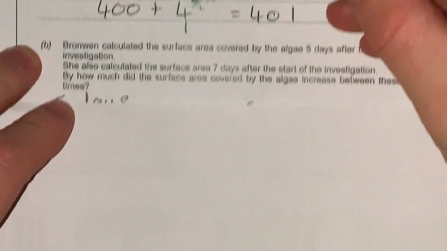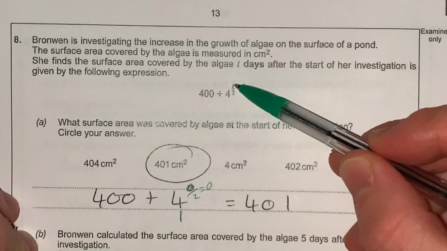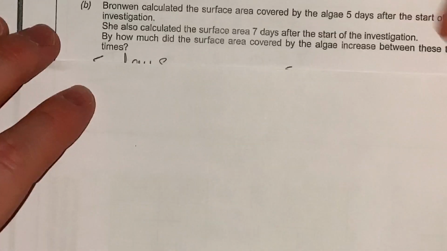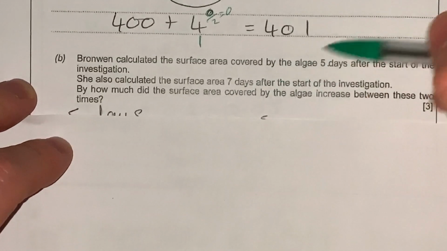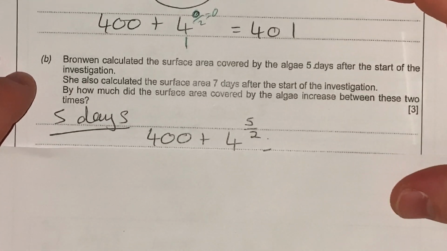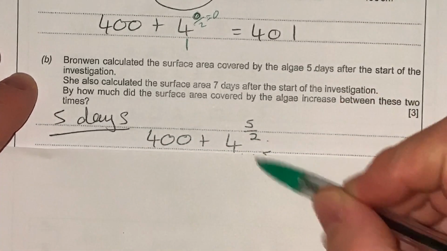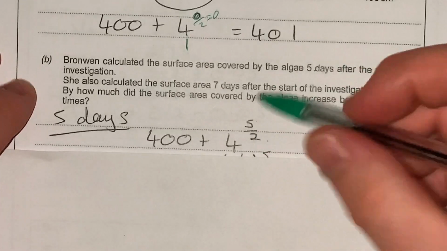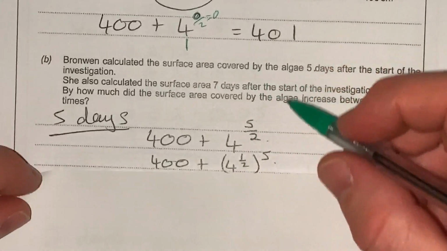So we're going to use the formula above, but we need to substitute into there for T 5 days, 7 days, and then our answer between the two, we obviously take away the difference between the two. So 5 days, we write this first, nice and easy, substitute it in. Now then, it's about remembering our laws of indices.